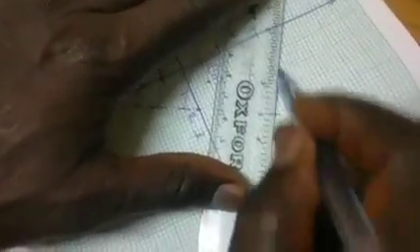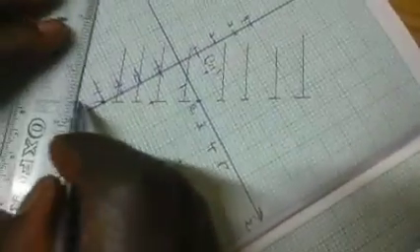Therefore, we have represented that inequality. We've drawn the graph of that inequality.